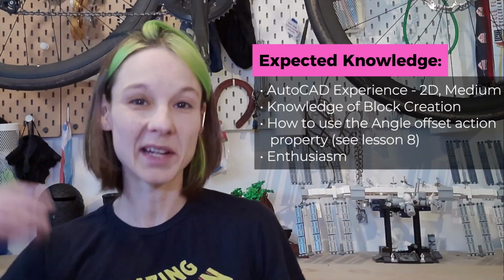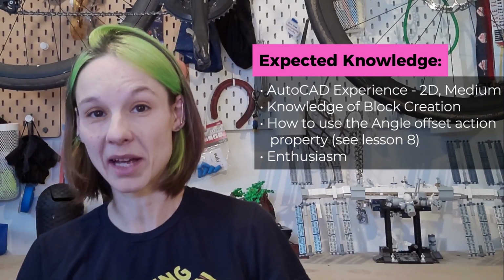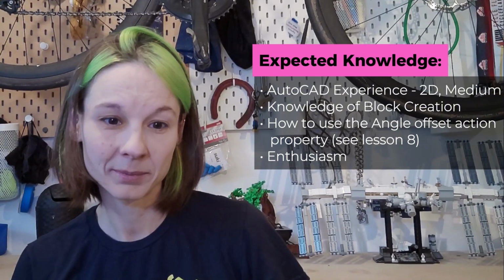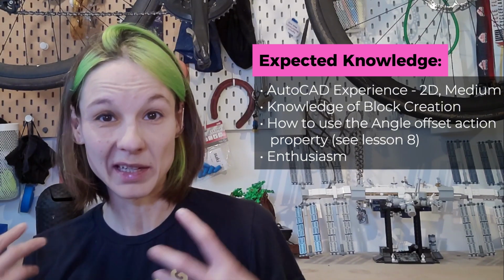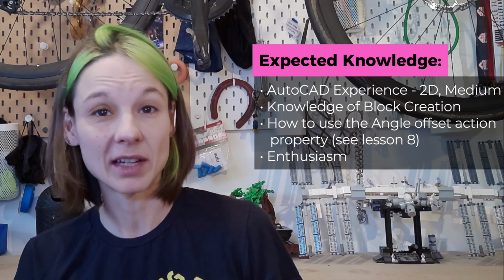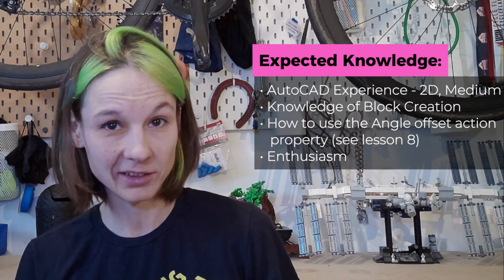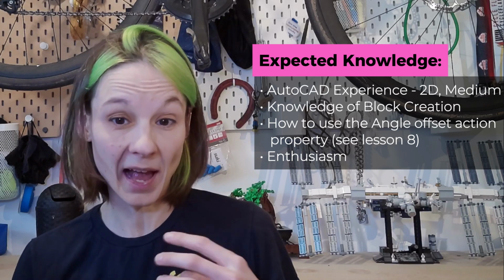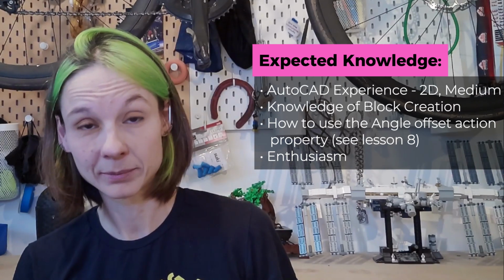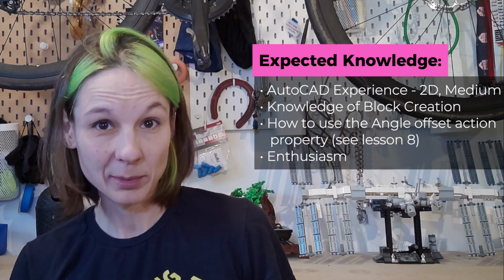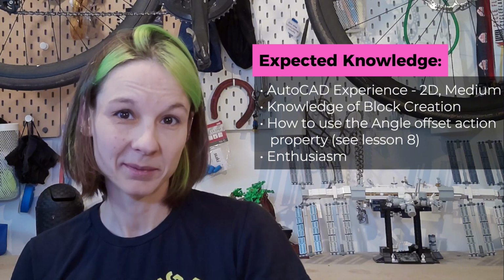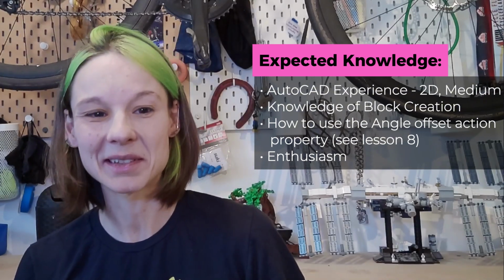Before we get started, I expect you to already have a pretty good level of AutoCAD experience, and you should know how to create and edit blocks. It's really useful that you already understand how to use parameters and actions, and you're confident changing things like the angle offset action in the Properties panel. If you're confused by this, please see Lesson 8. And as always, please bring your enthusiasm.